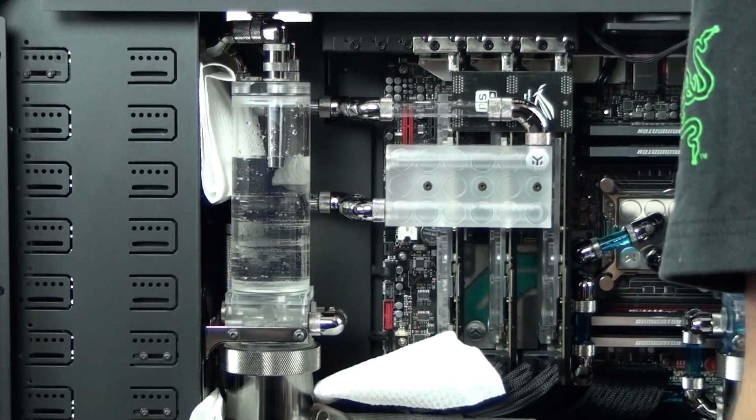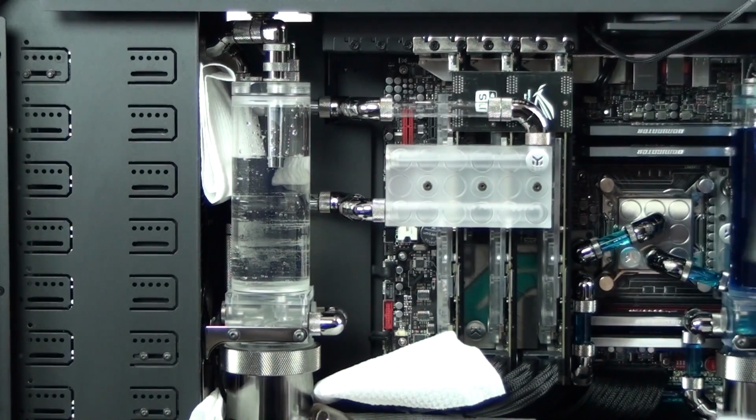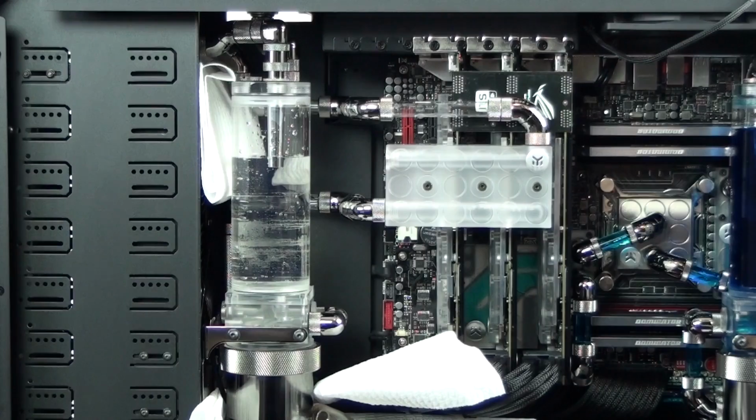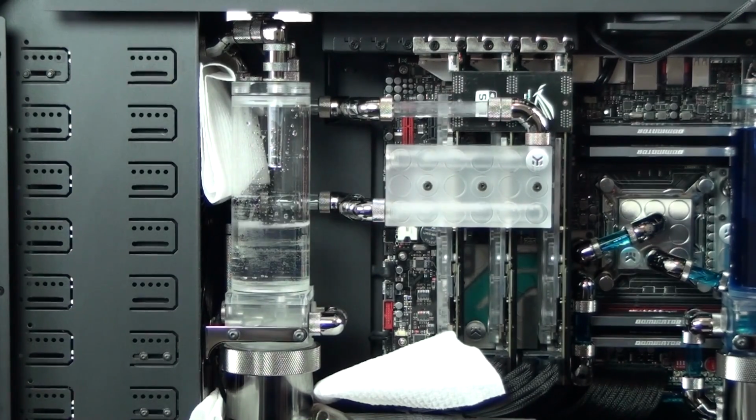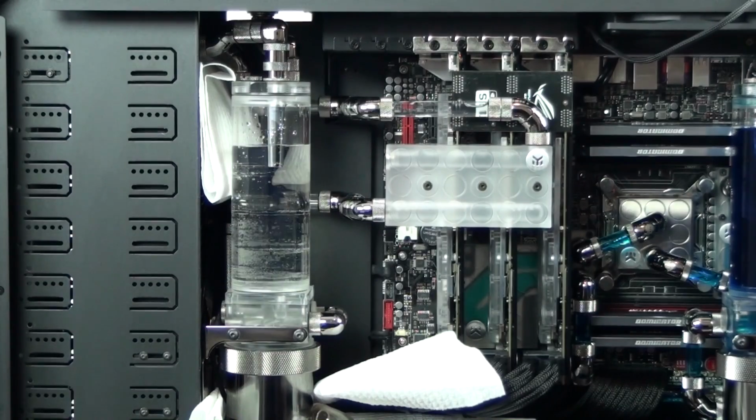But because the loop has been split, the resistance has been decreased. Even if it's only in that section, this means that the overall flow of the loop has been increased. But does this make up for the decrease in flow due to the loop being split? It comes down to how the rest of your loop is configured and how powerful your pump configuration is.